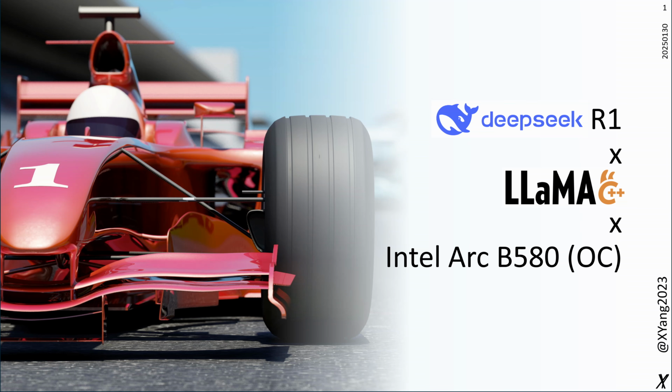In my last video, I shared my experience running DeepSeek R1 with the Intel Arc B580 GPU using Ollama. But I felt there had to be ways to make it run even faster. So in this video, I documented my experience running DeepSeek R1 with llama.cpp instead of Ollama. On top of that, I overclocked the Intel Arc B580 to push the performance even further. I'll break down the results and explain why I think the level of performance we're seeing is a game changer.